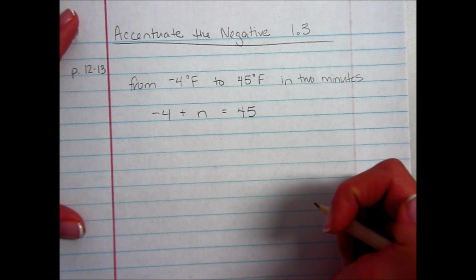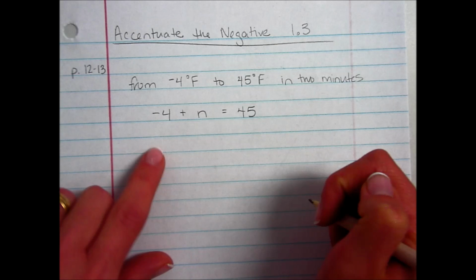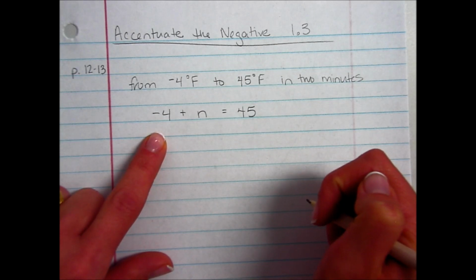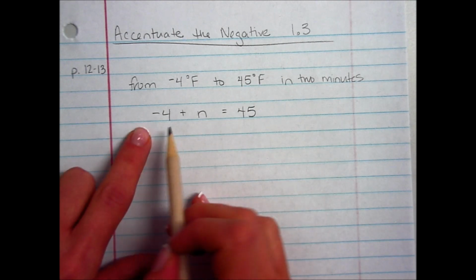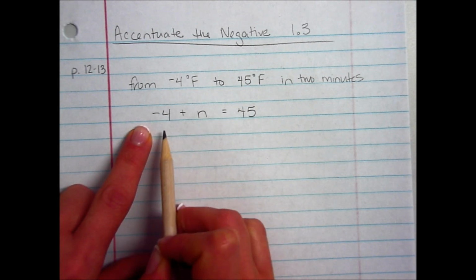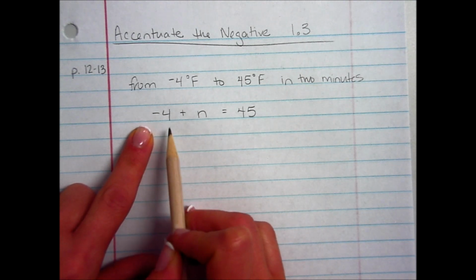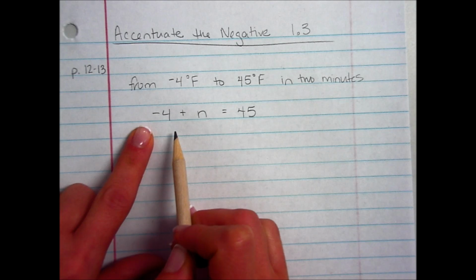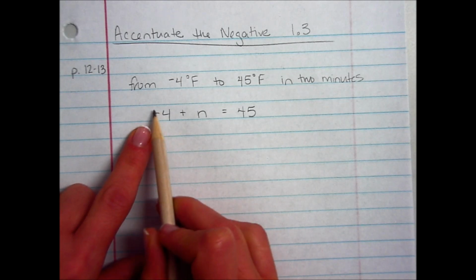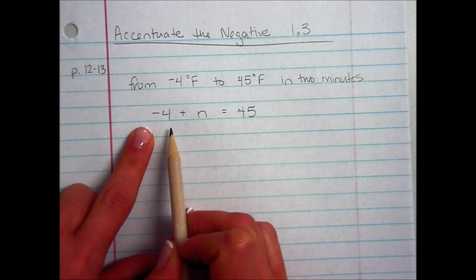So now we can solve this just like we solve equations. Just because we have negative numbers, though, it's going to seem a little bit different from what you're used to. Normally you would see maybe n minus 4, but this is -4 plus the n. So to get rid of a number, remember you want to do the opposite. Since you have a -4, how can we get rid of it or get it to 0 so that it'll eliminate it? Jay?